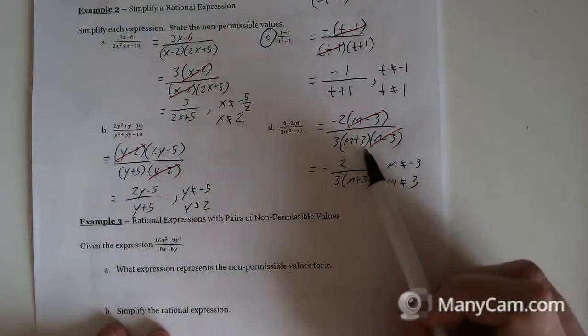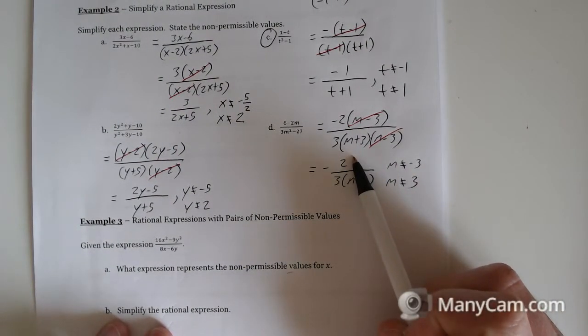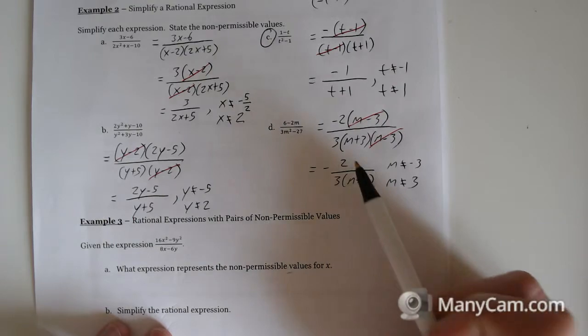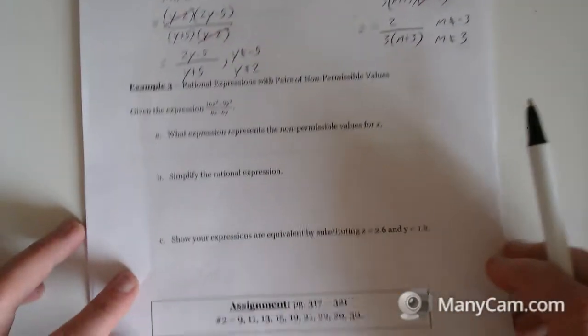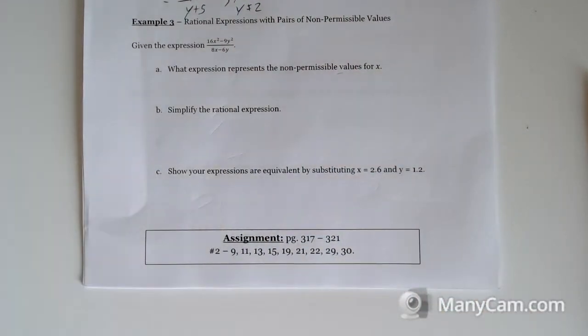Good. If you felt very comfortable with this, then this whole lesson shouldn't be too bad. That was probably the hardest part. Rational expressions with pairs of non-permissible values.